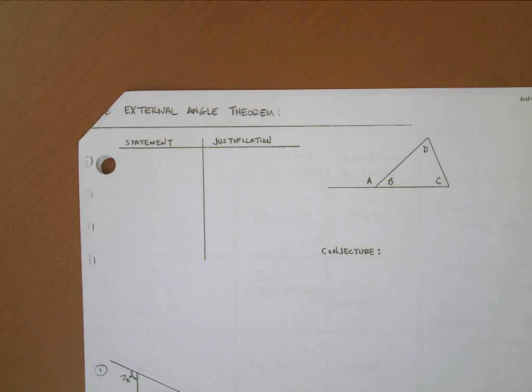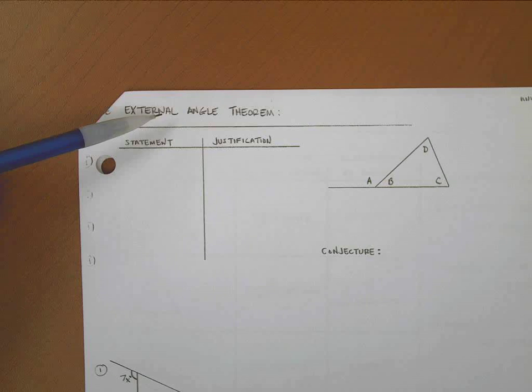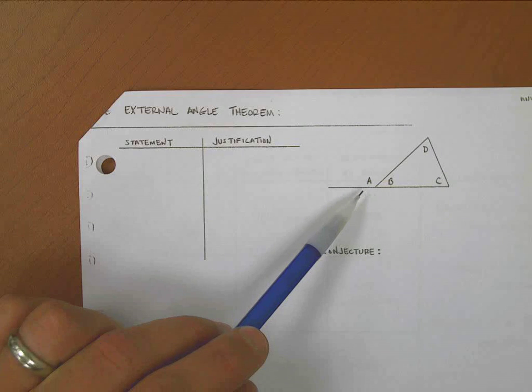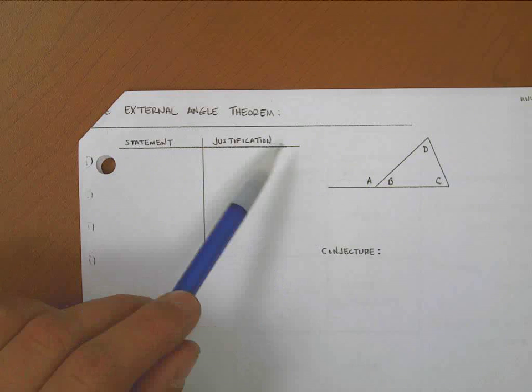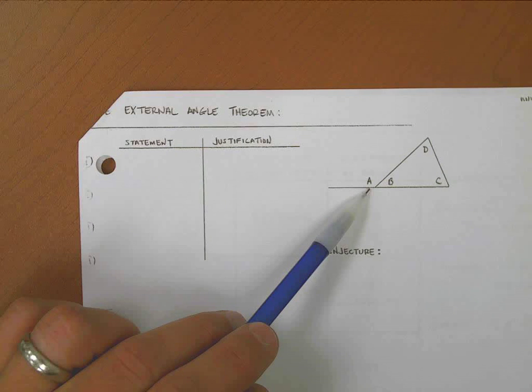Okay, the external angle theorem says this. By the way, external means outside. The angle outside, which in my picture is A. Sometimes it's called a conjecture, a conclusion we can draw about it. Same thing as a theorem. But there are things that we know about A.